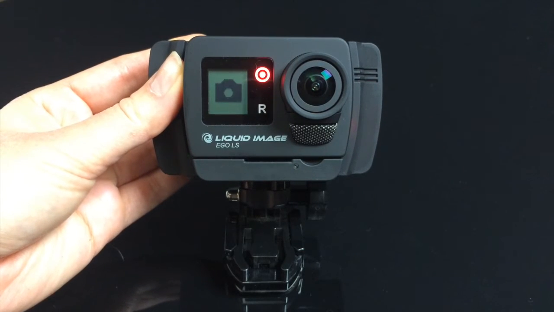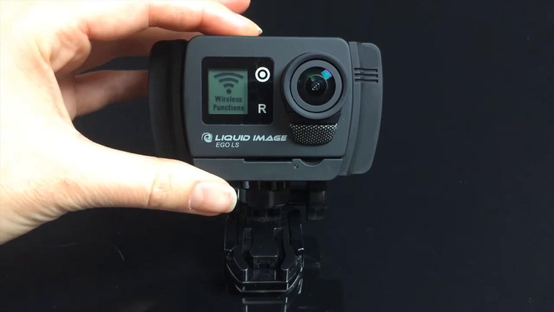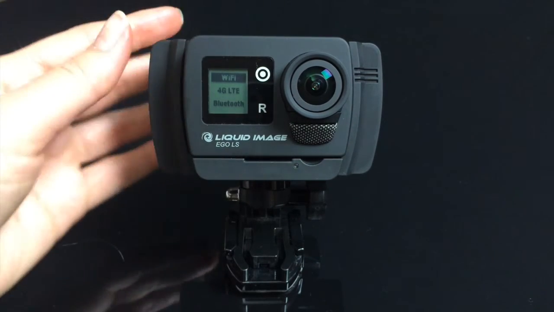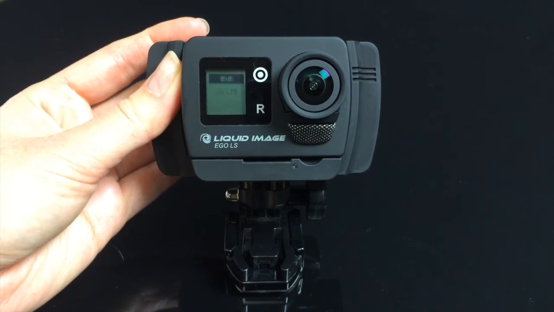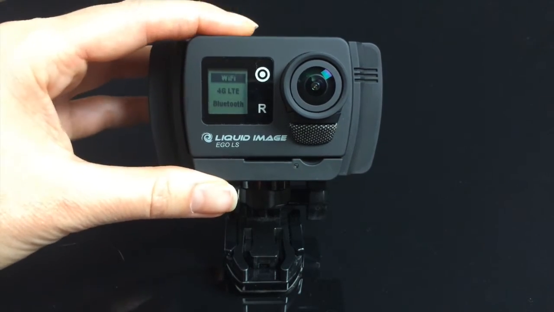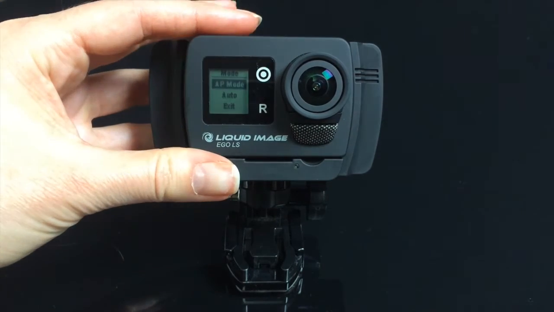Press the mode button to navigate to the wireless settings menu. Use the shutter button to select the wireless settings menu. Then use the mode button on the side to cycle down through the menu options. Each time you want to select a menu option, use the shutter button on the top to select that item.